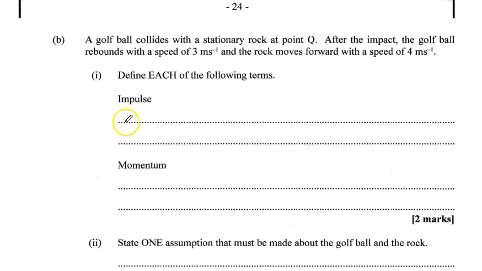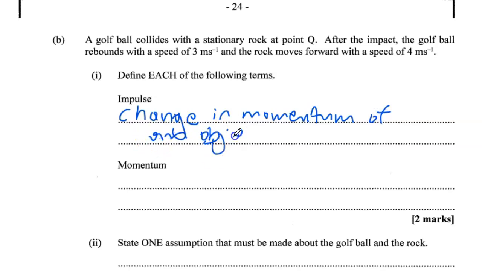Impulse can be defined as a change in the momentum of an object. And momentum can be defined.